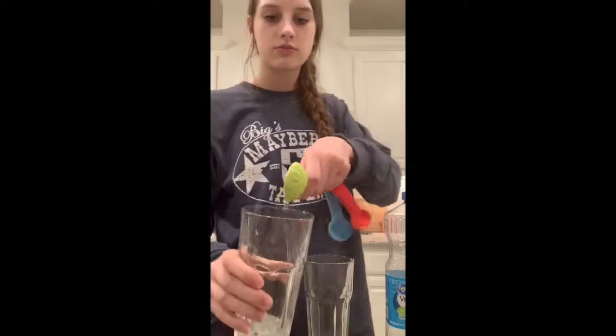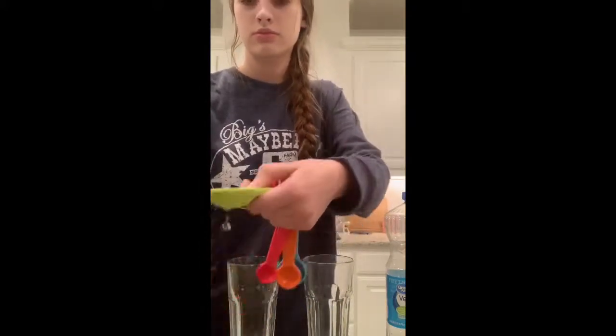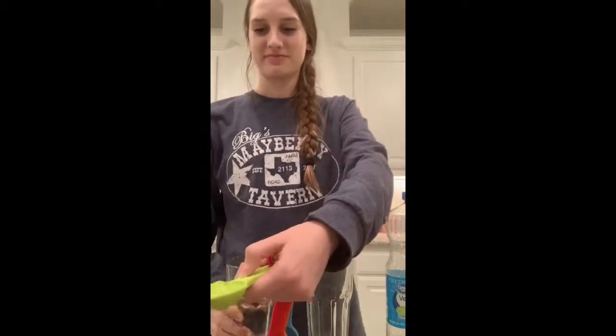To prove that water is the universal solvent, we're going to start by adding 5 tablespoons of water to this glass. Now I'm going to pour vegetable oil into this cup.